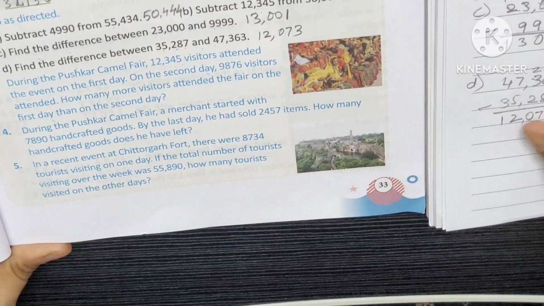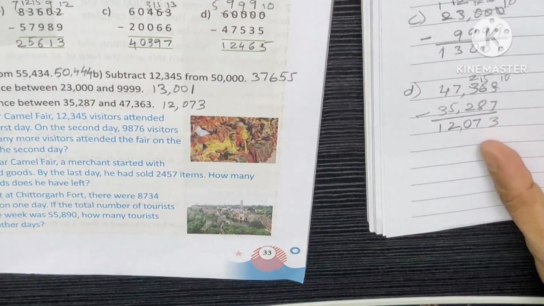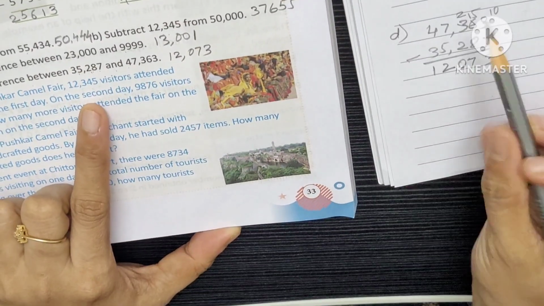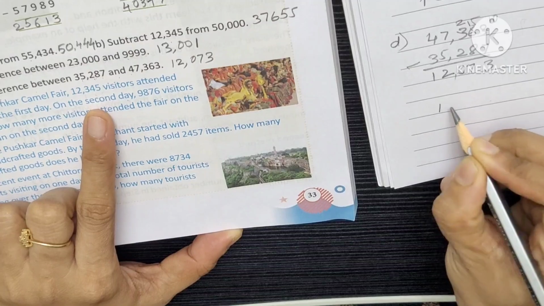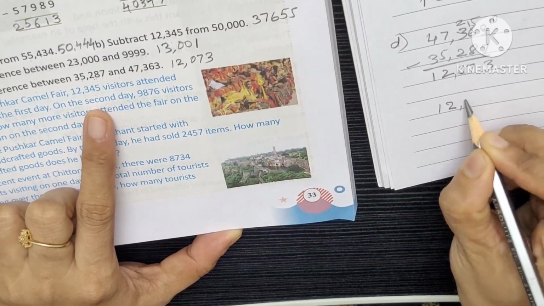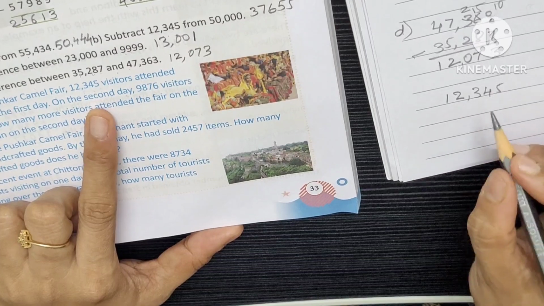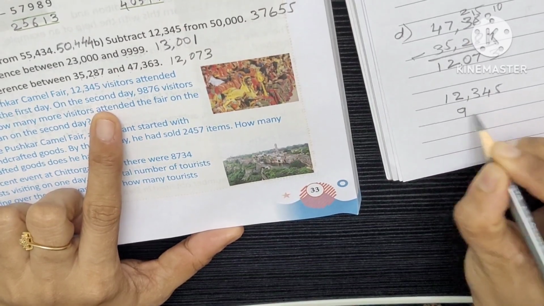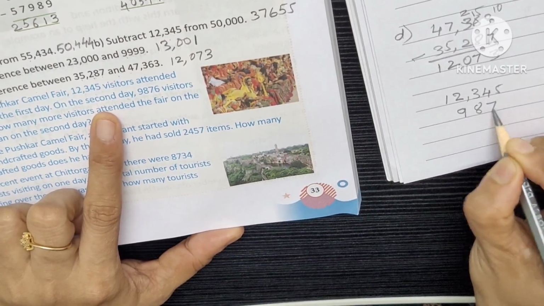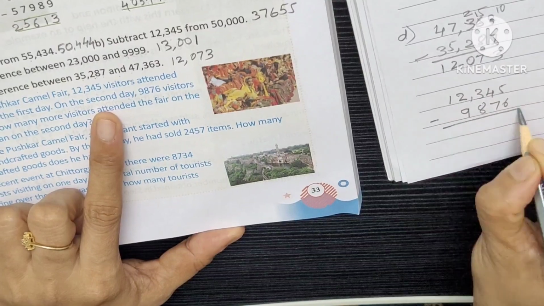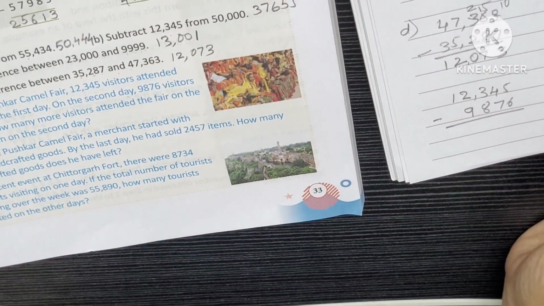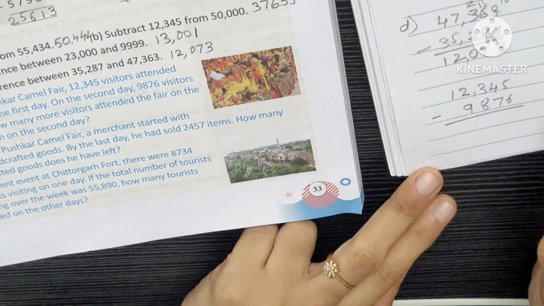So on the first day, they visited 12,345 visitors. On the second day, they visited 9,876. So we have to subtract this.